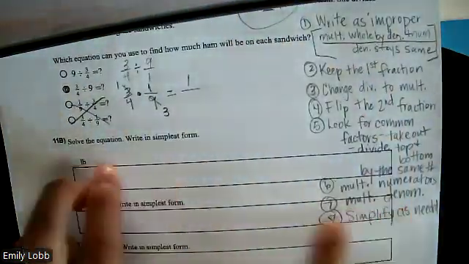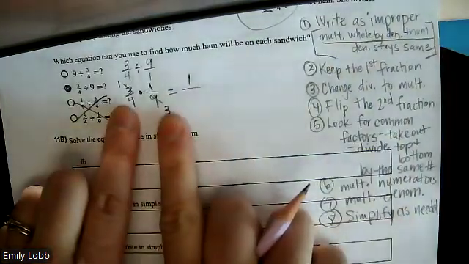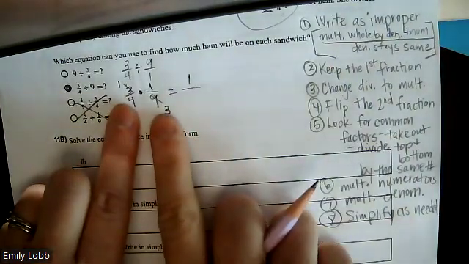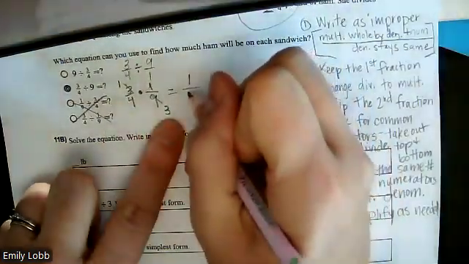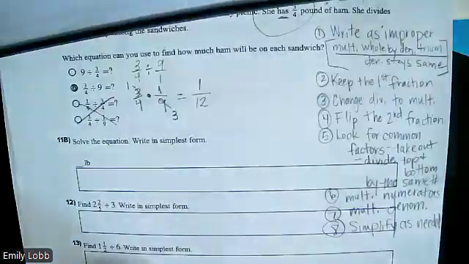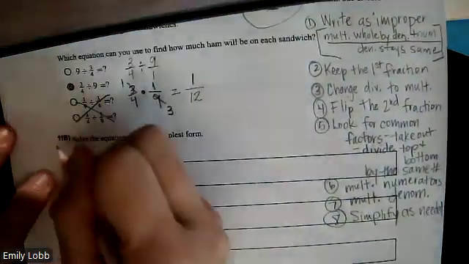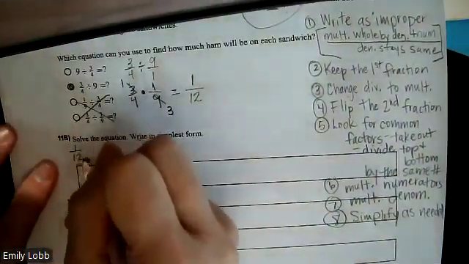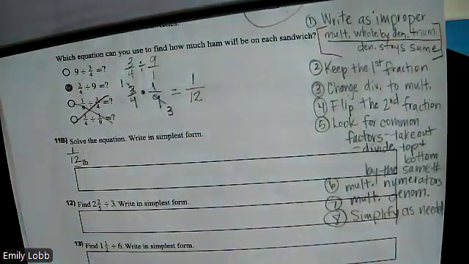Step 7 is to multiply my denominators. 4 times 3. Excellent. Is there any way this needs to be simplified? No. So I have a 1/12 of a pound on each sandwich. Does that make sense? Yes.